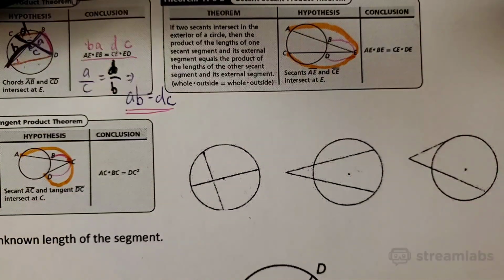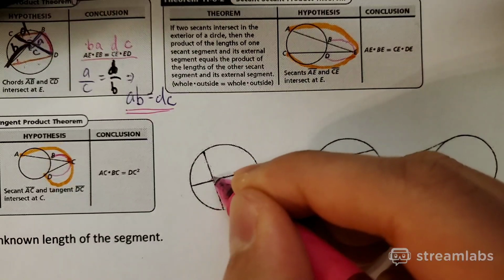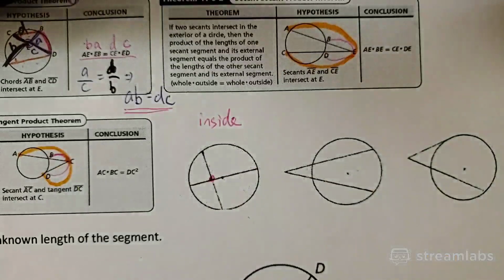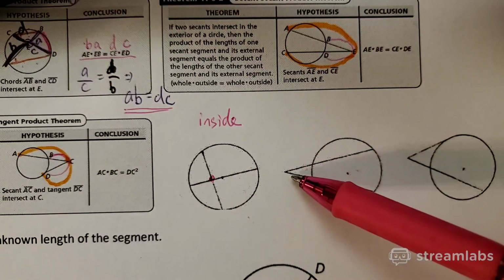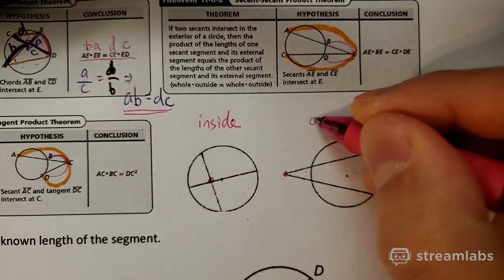Okay, so in every single situation there will be an intersection point, right? If the intersection is inside, then that's right here. This is the inside, this is outside, or outside with 2 secants.